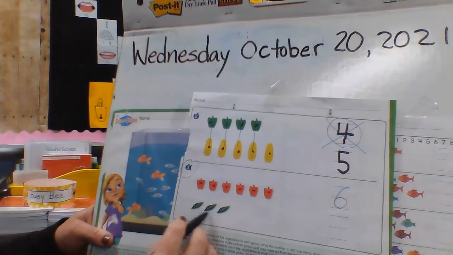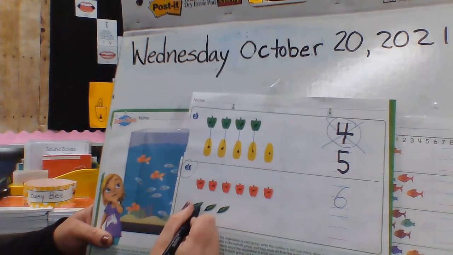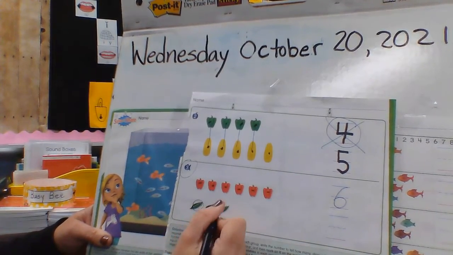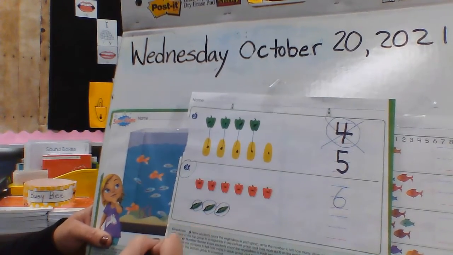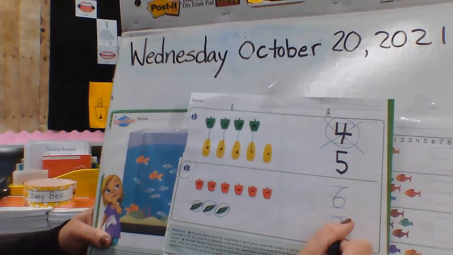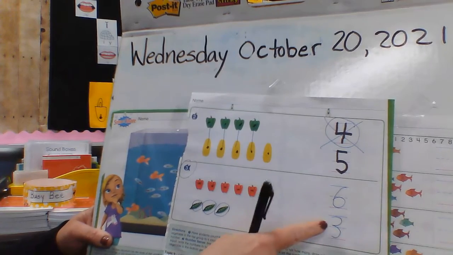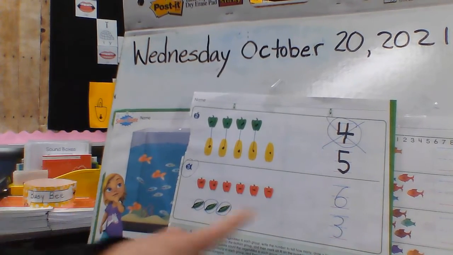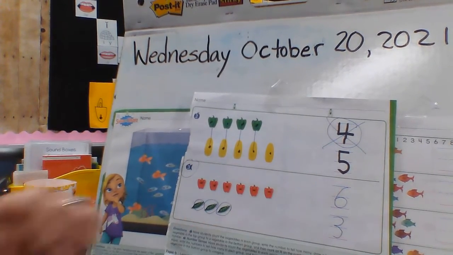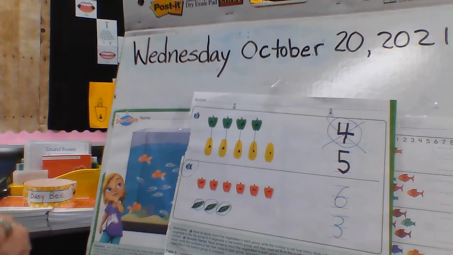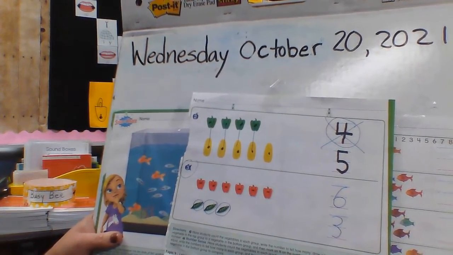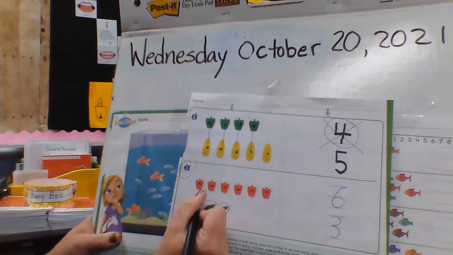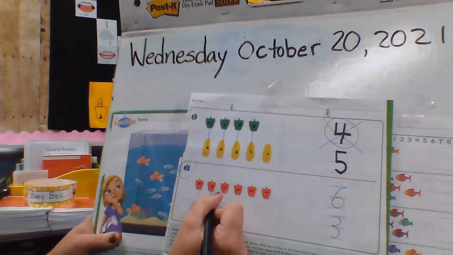Now I'm going to count the peas. 1, 2, 3. 3 peas. So I write the number 3. So I have 3 peas and I have 6 red peppers. I'm not done though. They want me to draw more peas to make it equal. If I have to make it equal, that means when I pair them up, they all get a partner.